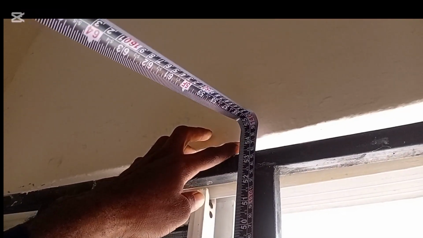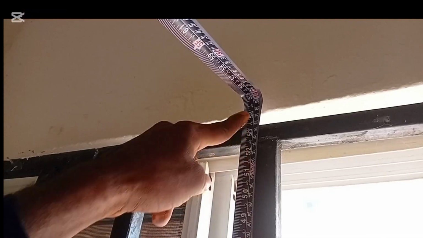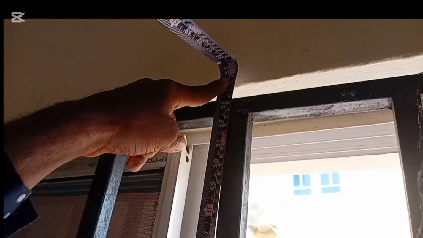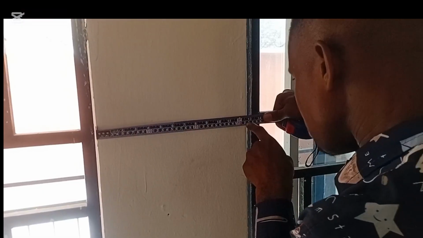Here now is the window height. The window height here now is 139 centimeter. That is the window height. The width is 118.4 centimeter. This 110 here is 8, so it's 118.5 centimeter. Now we measure this space. This space here is 32.3 centimeter. That is the space.